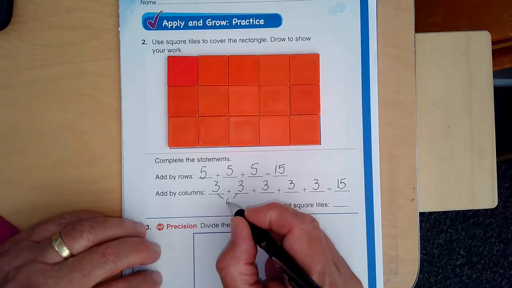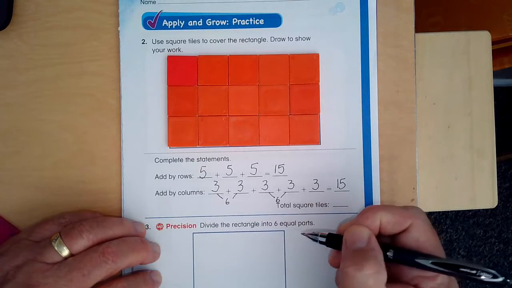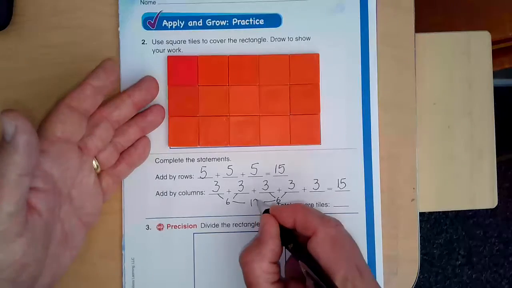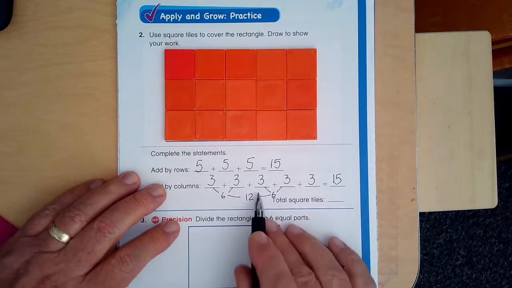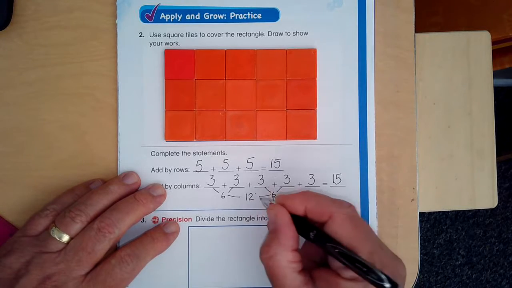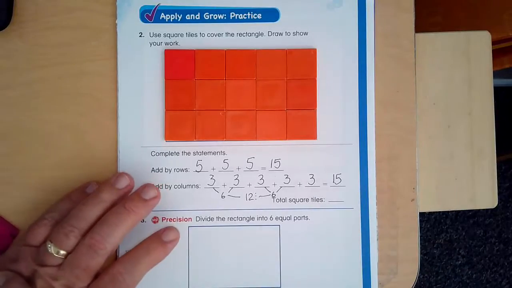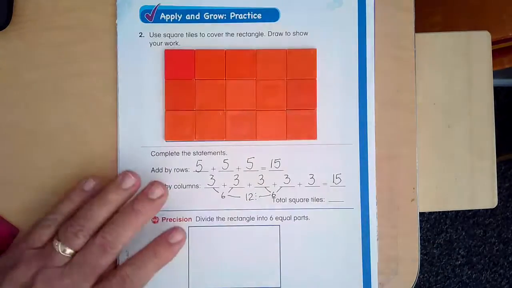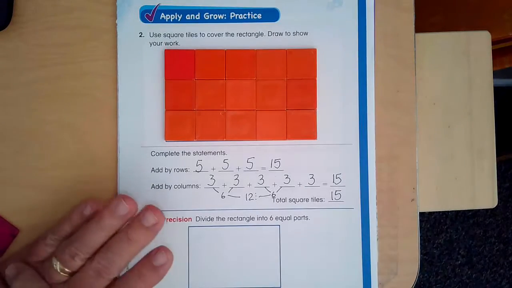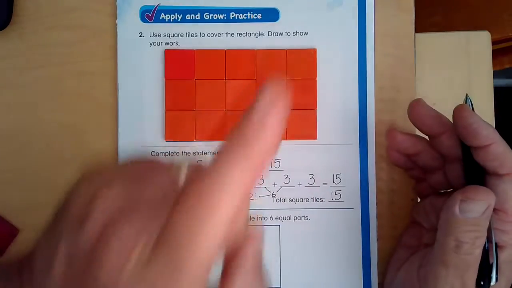3 plus 3 is 6. And I do this other 3 plus 3, that makes another 6. 6 plus 6 equals, it's a double, 12. So now I have 12 plus 3 more. 12, and then I add 3. 13, 14, 15. Look at that. It added up to 15. Now when I count all of these, how many does it add to? 15.